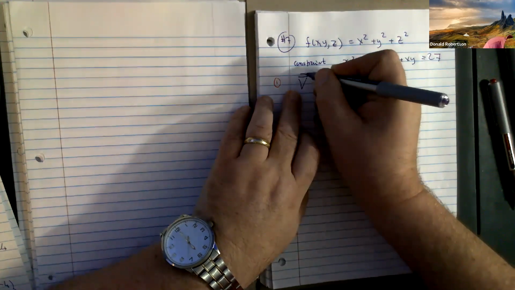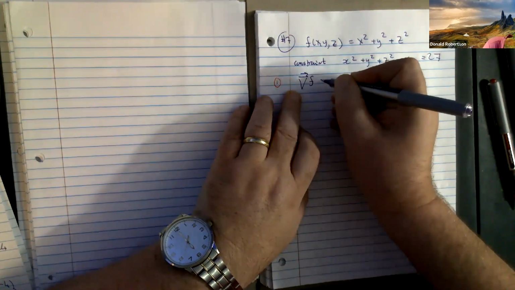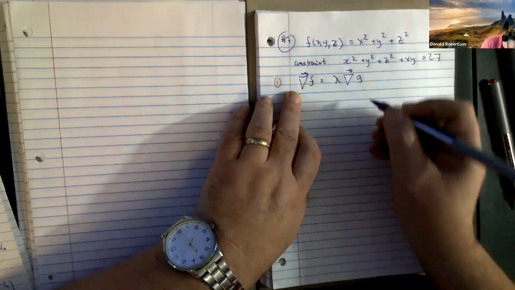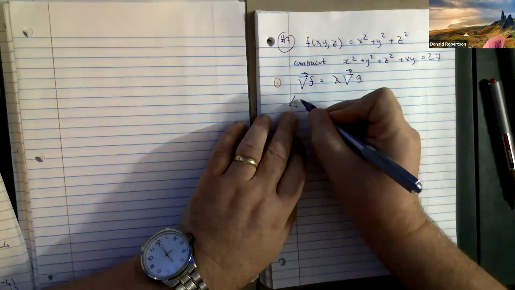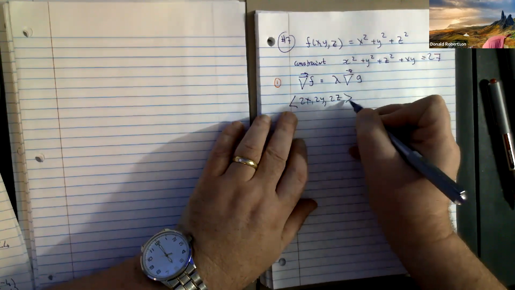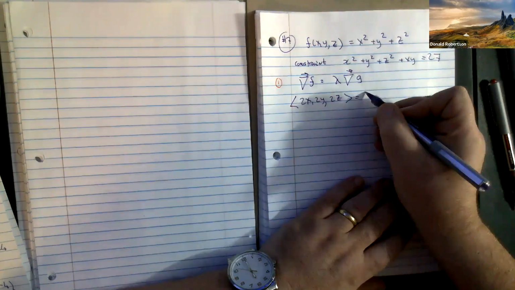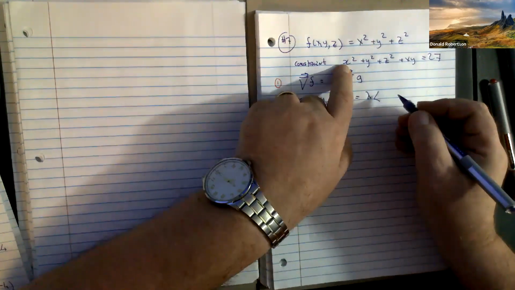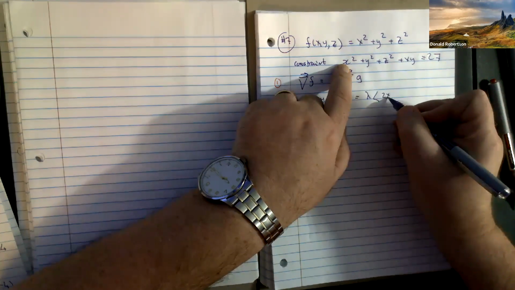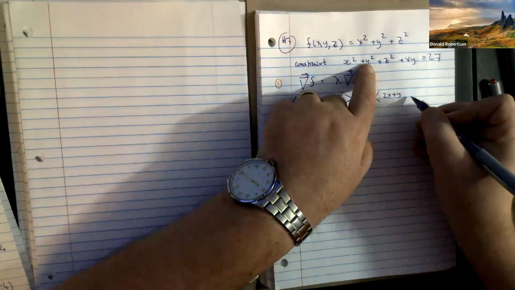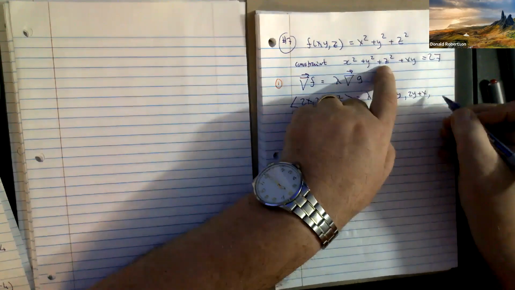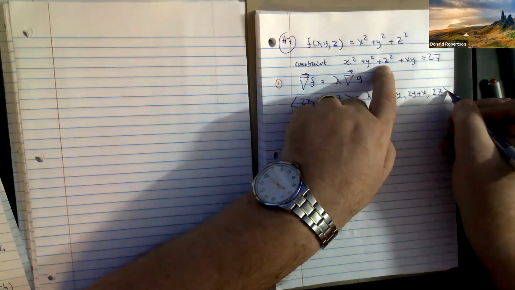I'm going to do the gradient of f, and it's going to be equal to lambda times the gradient of g. You do this guy with x, you get a 2x, a 2y, and a 2z. At least that's nice. This is not so nice. You're going to get lambda. If you do this guy, you're going to get a 2x plus y. If you do it with respect to y, you're going to get 2y plus an x. And if you do it with respect to z, you're going to get 2z.